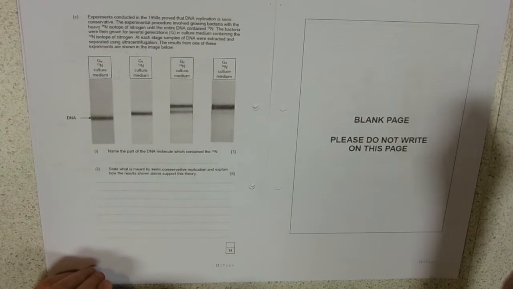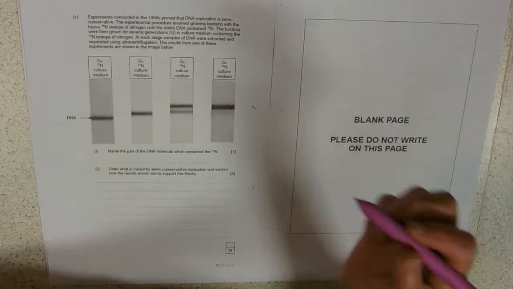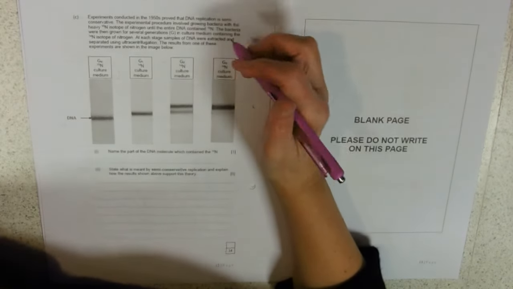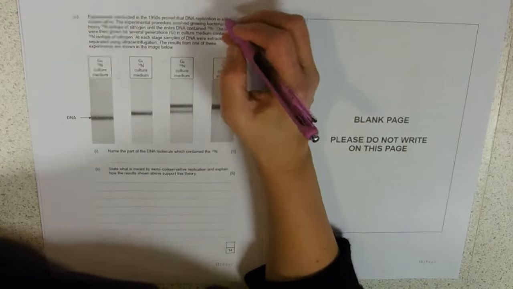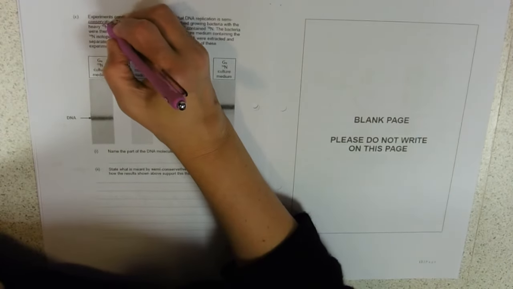Oh lordy lordy, I recognise this. This is good old Meselson and Stahl's experiment. Experiments conducted in the 1950s proved that DNA replication is semi-conservative.